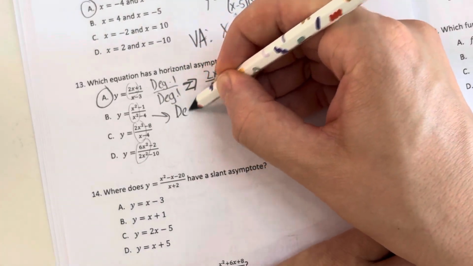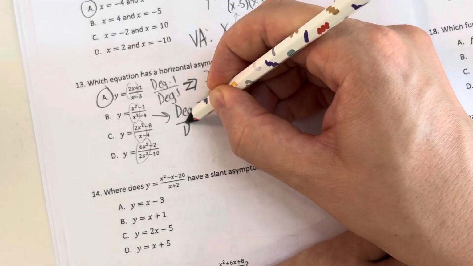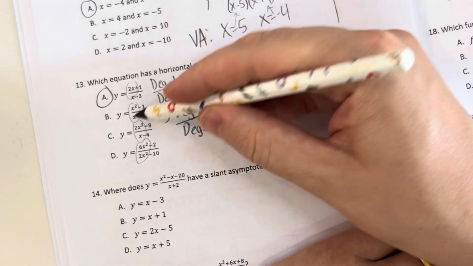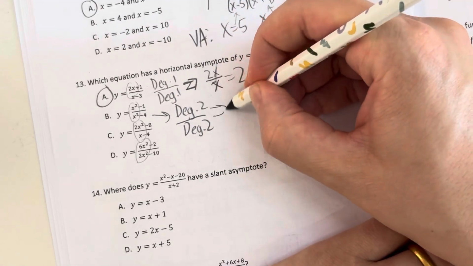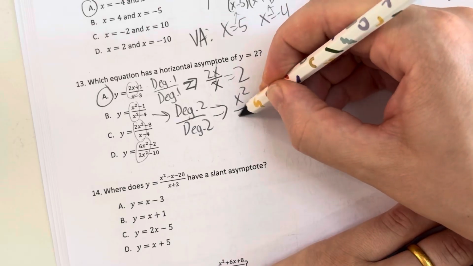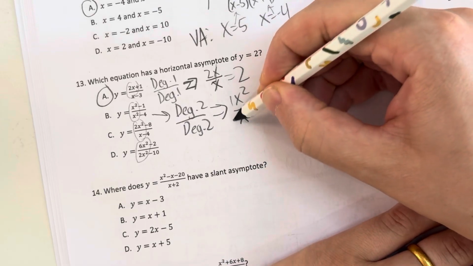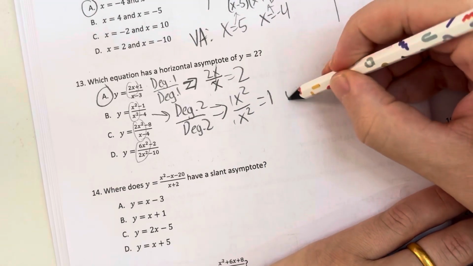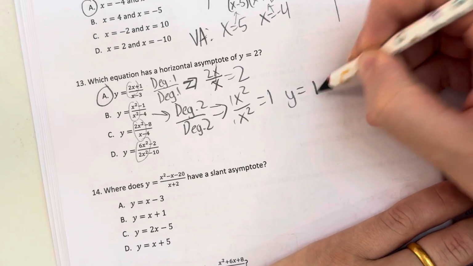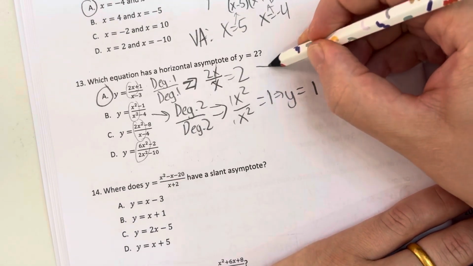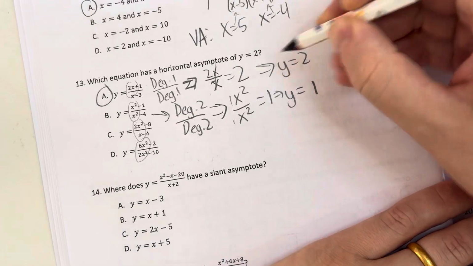We've got degree 2 over degree 2. So it's the same situation. So why is this not the answer? Because now when we look at the ratio, it's just 1 over 1. It's 1. This has a horizontal asymptote of y equals 1. This one has y equals 2.